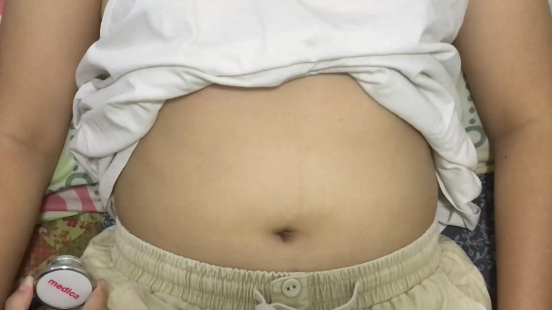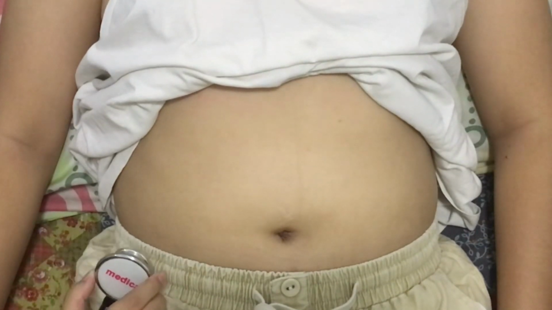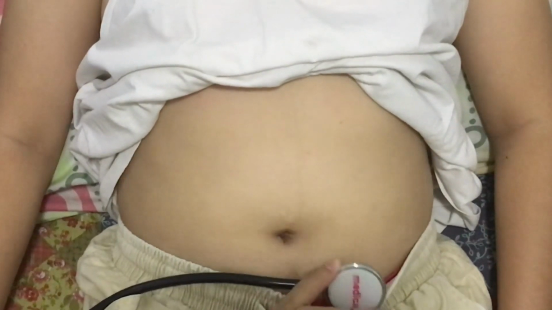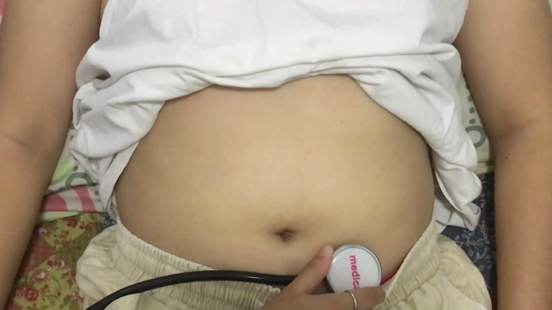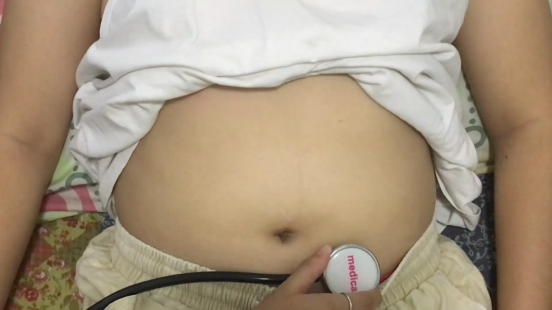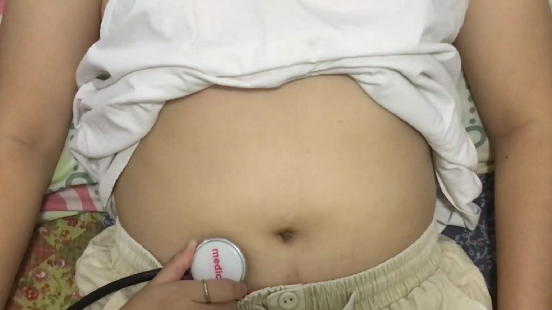And I'm going to listen at the iliac, which is a little bit below the belly button, right here. This is the iliac artery. And then listen on the other side.